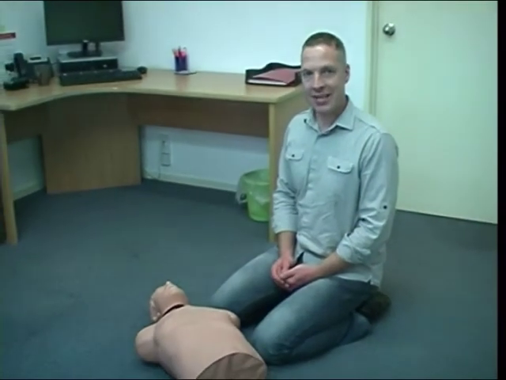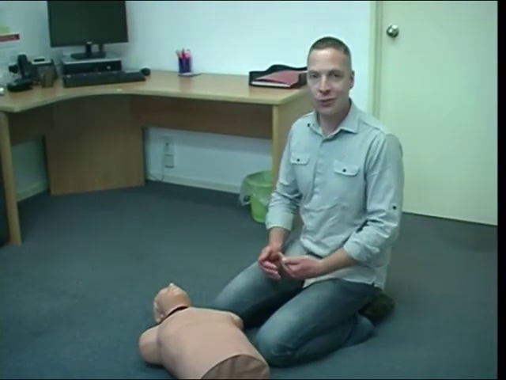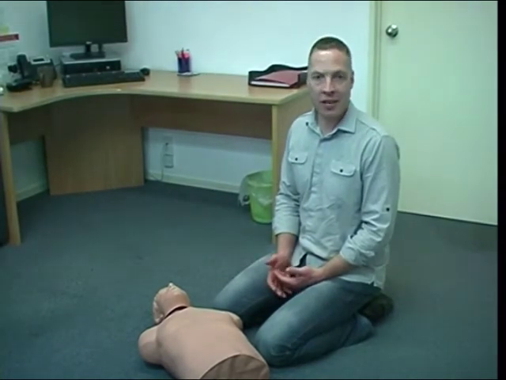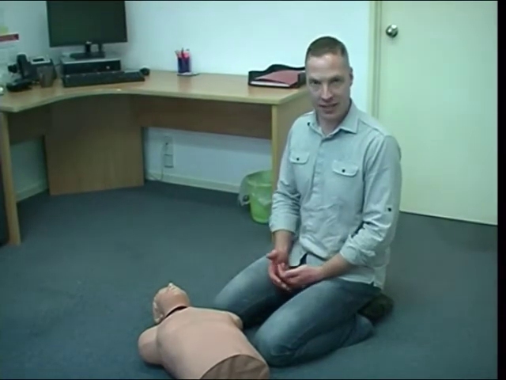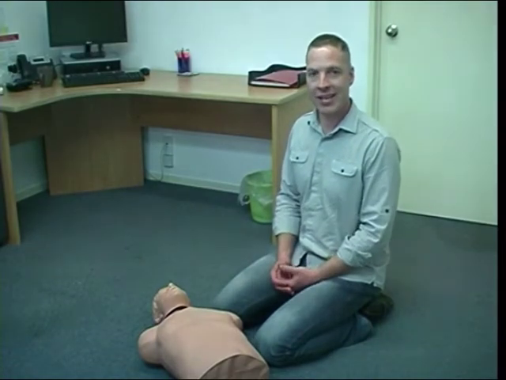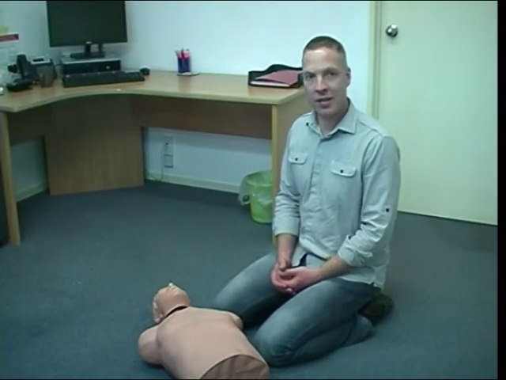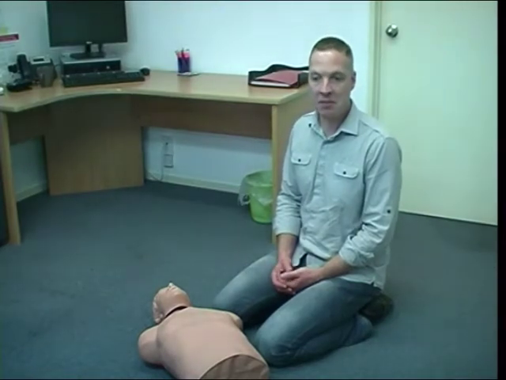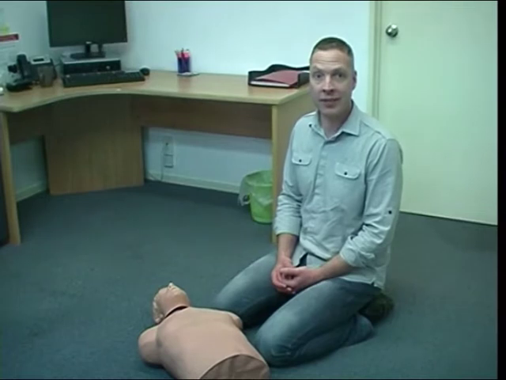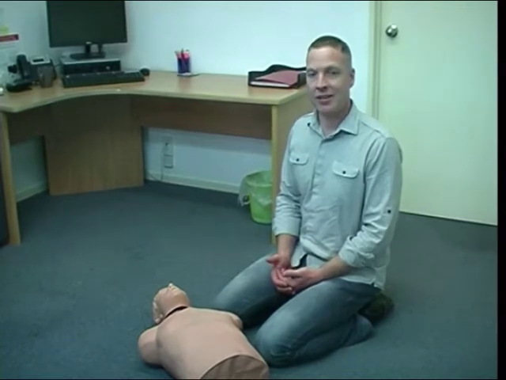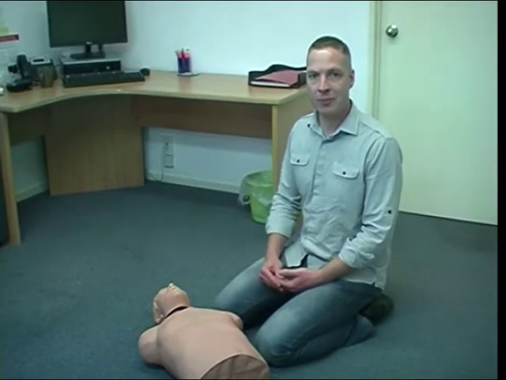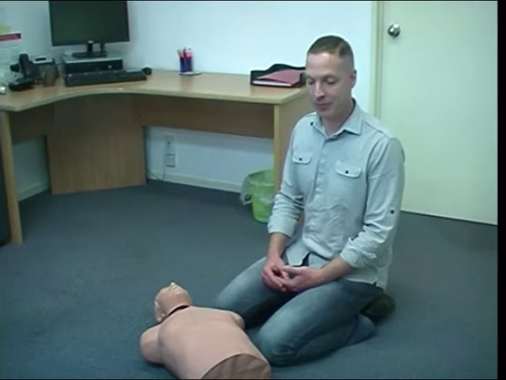So firstly, the D is check for danger. Please always make sure that you're safe. And danger can take many forms. If you're at a motor vehicle accident, obviously there is a huge range of dangers there. It could be water, it could be power lines, it could be an electrical wire, it just might be something you can fall over. If at any stage you think that there is a danger to yourself, please don't get involved. Wait for the appropriate emergency services to turn up and then let them get on with their job.